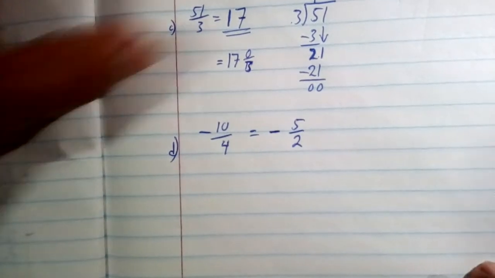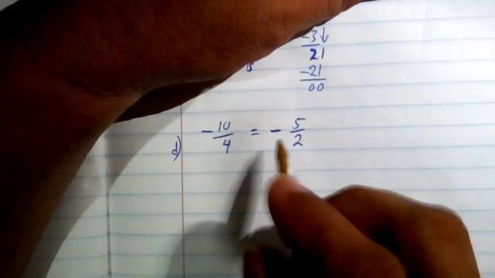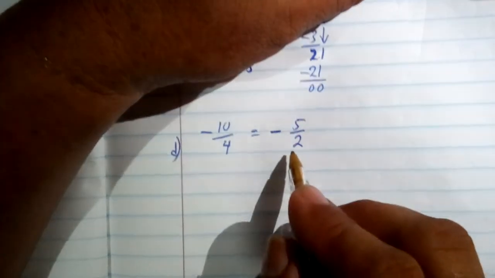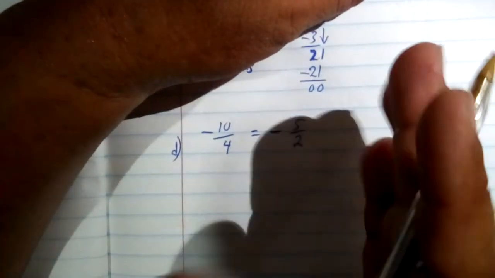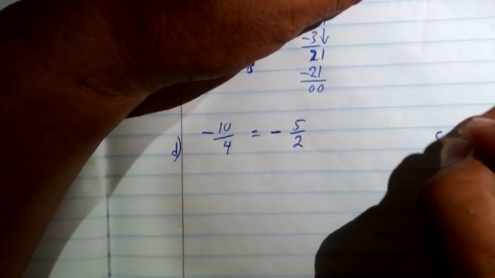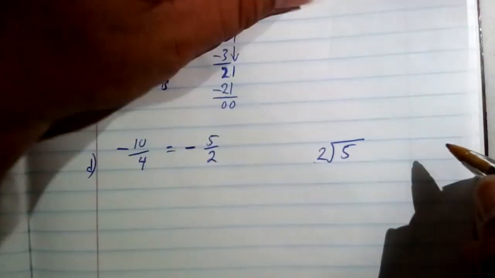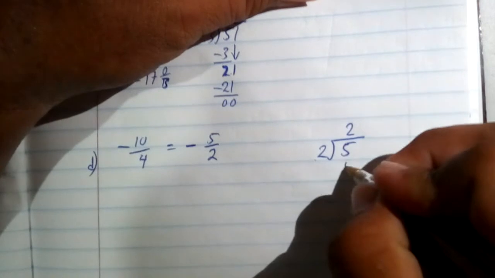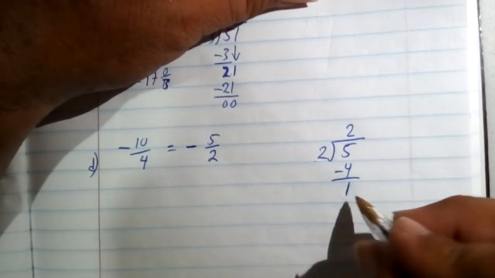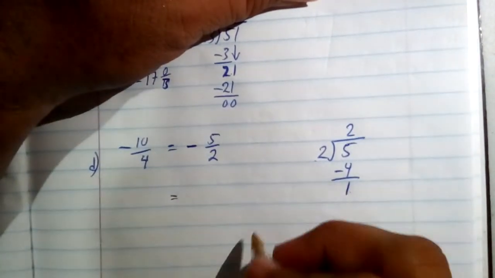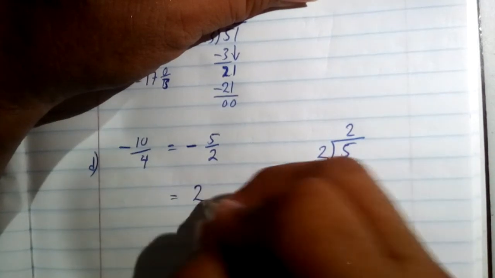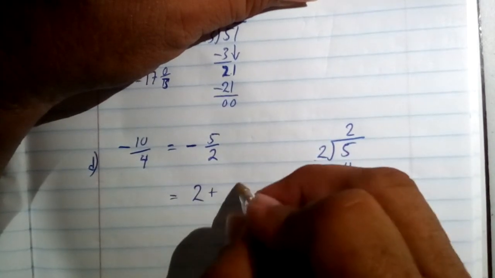Okay, now the negative is part of the top and the bottom, in other words. So disregard the negative right now. Just put the 5 divided by the 2. 5 divided by the 2 will then give us 2, which is 4, 1. So 1 is the remainder. So this is saying that it's 2 plus half.